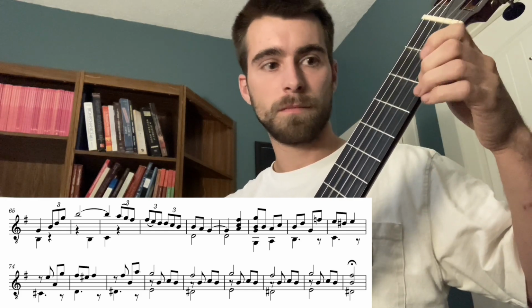Land on the 5/3 chord, we get this little chromatic lower neighbor.